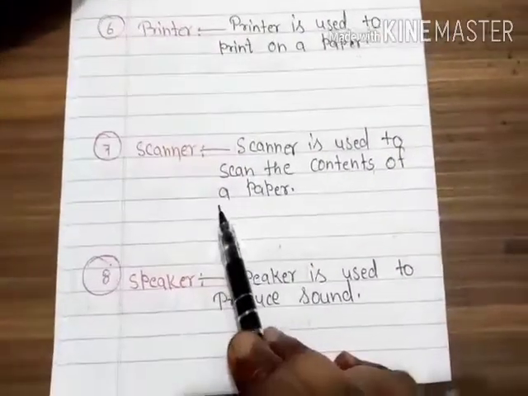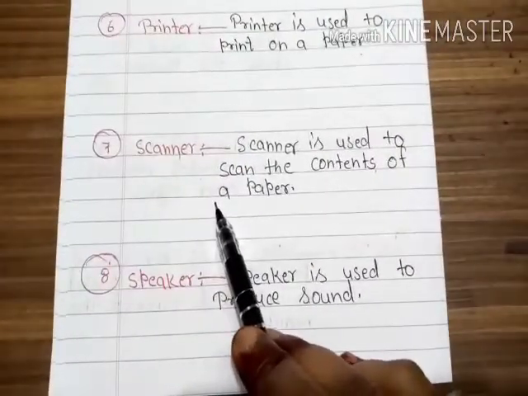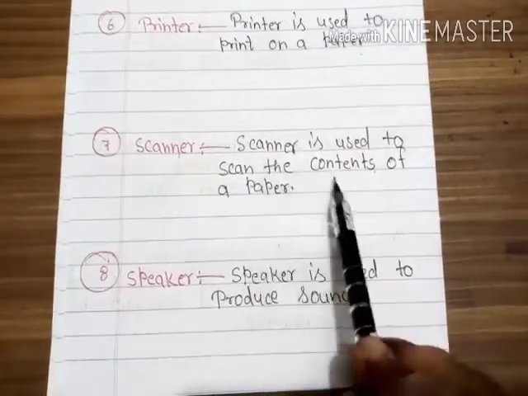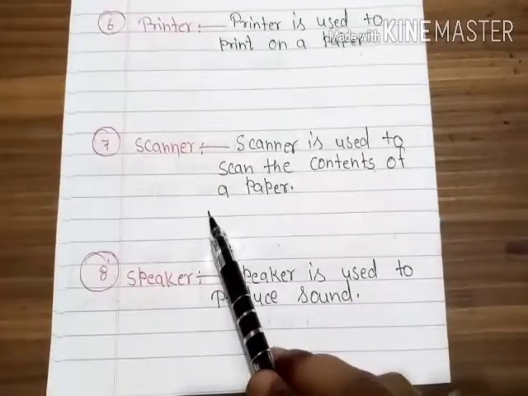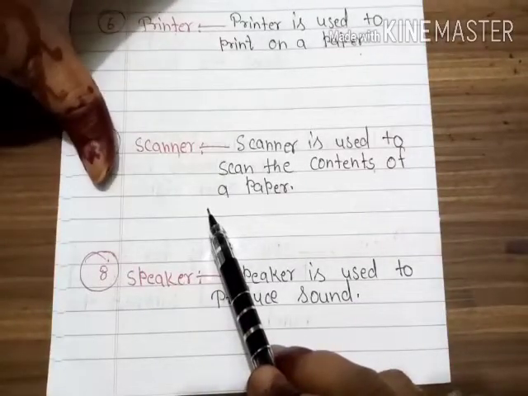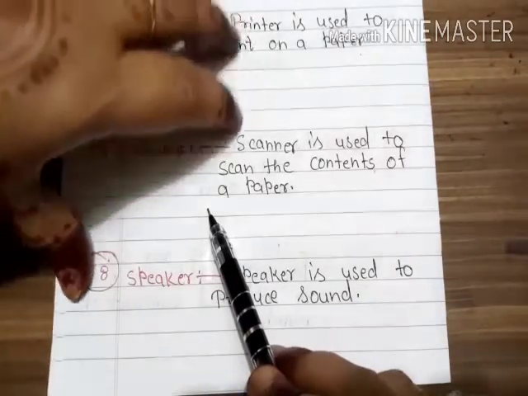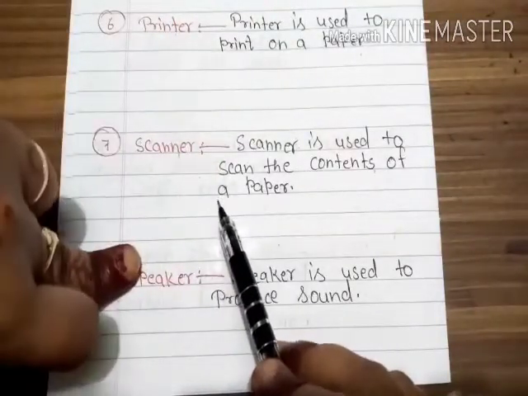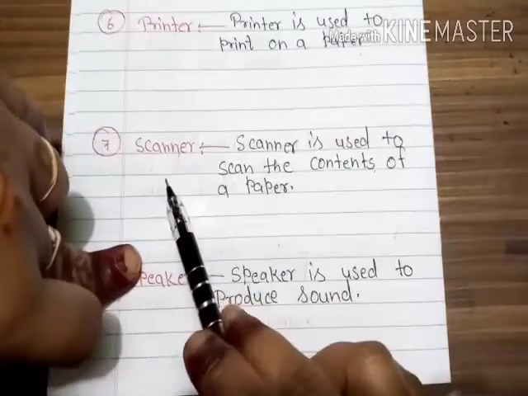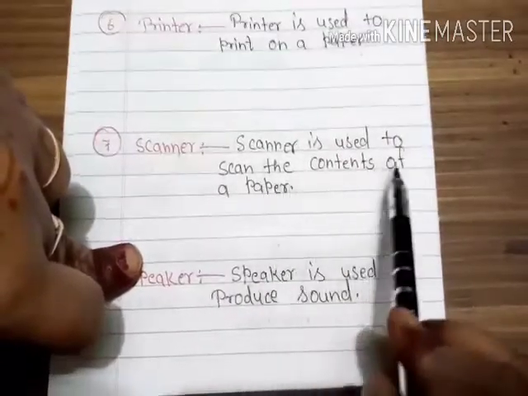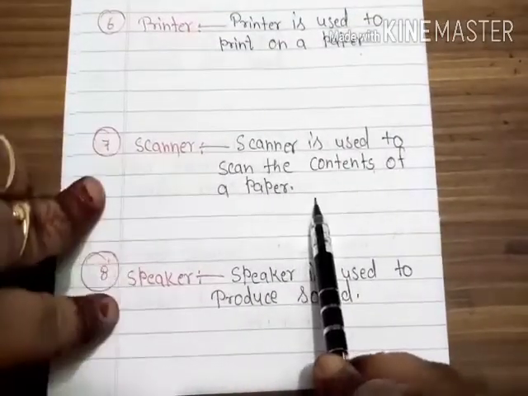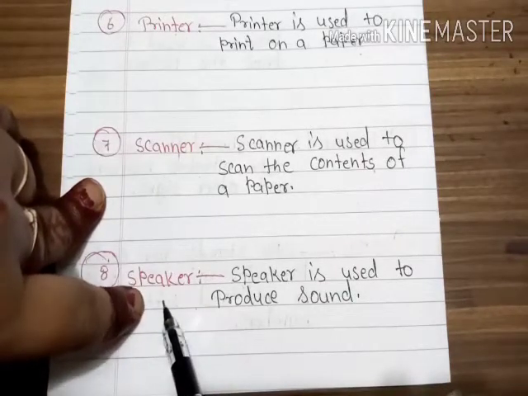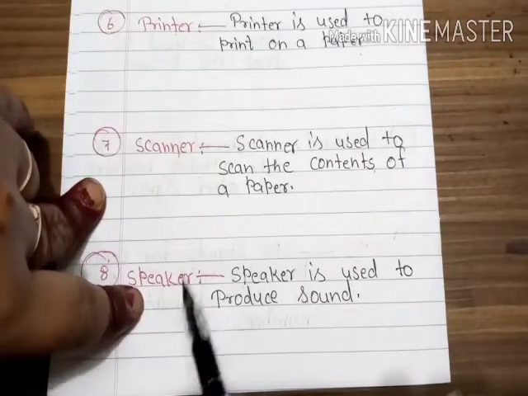The next one is number 7, it is about scanner. Scanner is used to scan the contents of a paper. If you want to scan whatever you have written on a paper, then you have to use the scanner. The last one is speaker. What is the use of speaker?